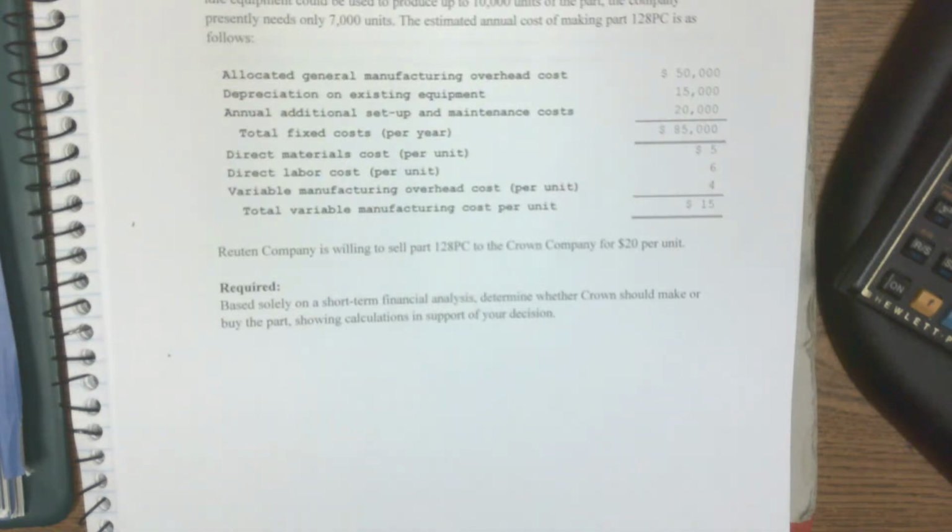Depreciation on existing equipment, 15,000. That's a committed cost. Annual setup and maintenance cost, 20,000. Direct materials cost is 5. Direct labor cost is 6. And variable manufacturing overhead is 4, for $15 per unit.